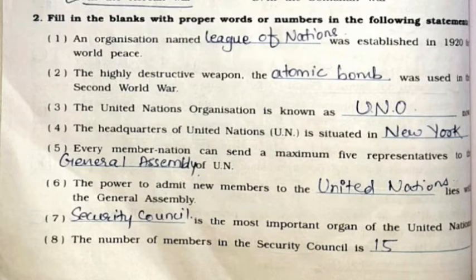Fifth, every member nation can send a maximum 5 representatives to the General Assembly of UN. Sixth, the power to admit new members to the United Nations lies with the General Assembly. Seventh, the Security Council is the most important organ of the United Nations. Eighth, the number of members in the Security Council is 15.